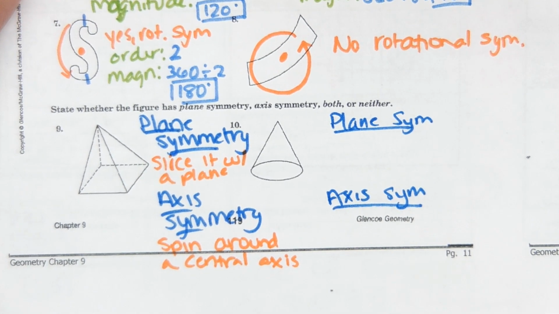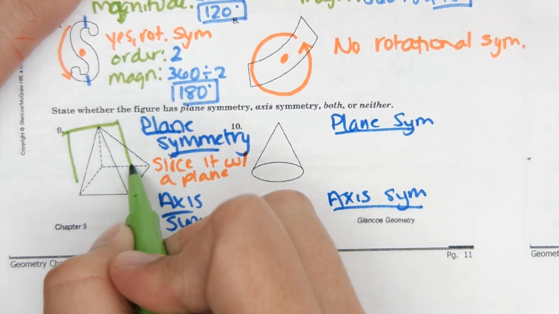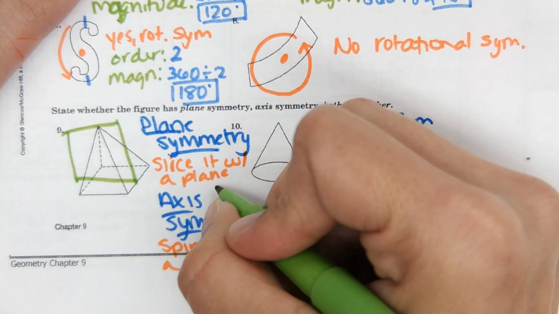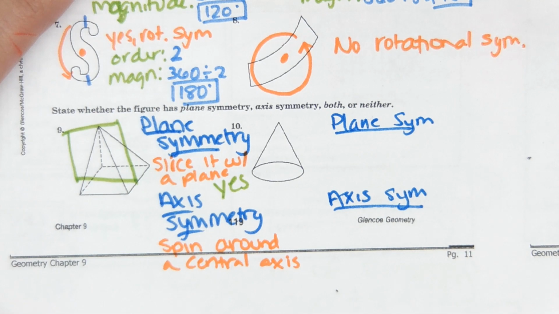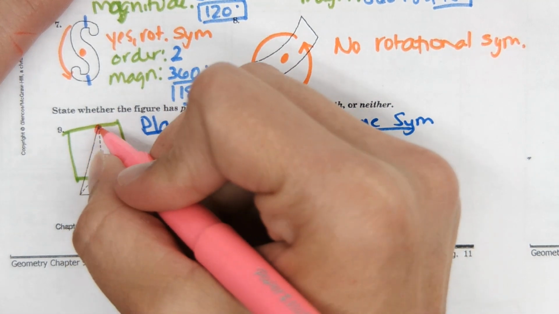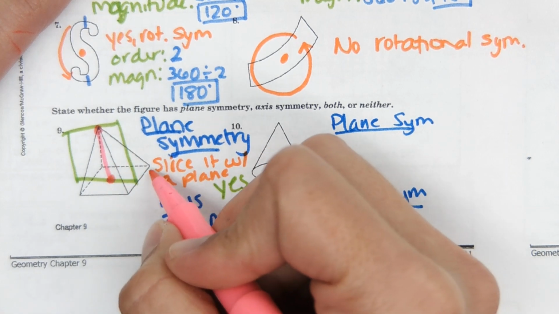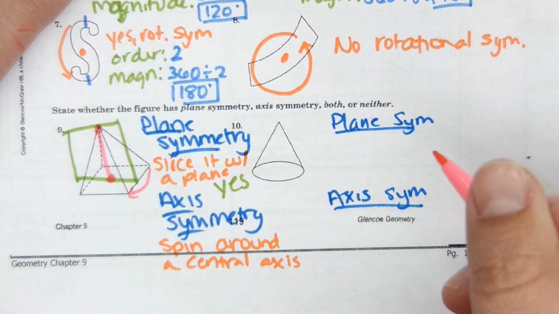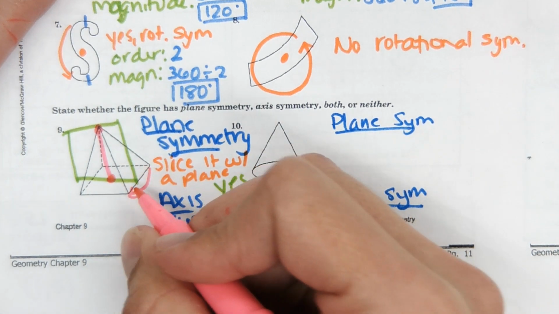I'm going to try to show these on this picture as best I can. So slicing this with a plane, right in the middle, would you get the same thing on both sides? And that would be a yes. So it has plane symmetry. And then axis symmetry is like if there was a central axis, like a pole in the middle of the shape, could you spin this around the pole and get it to land on itself before you spin it 360 degrees? So that would be a yes. In this case, you could spin it 90 degrees and it would land on itself.